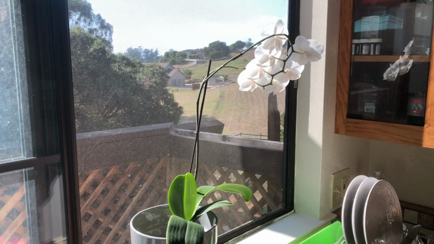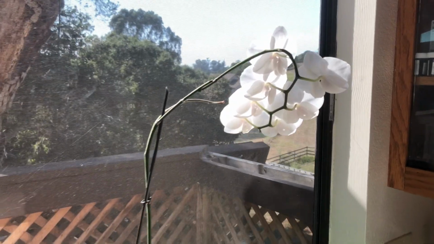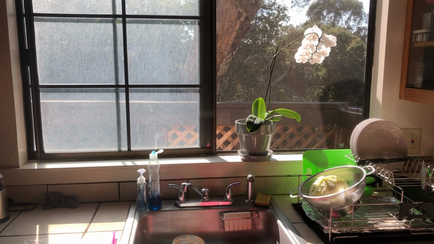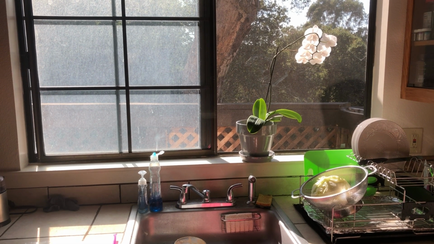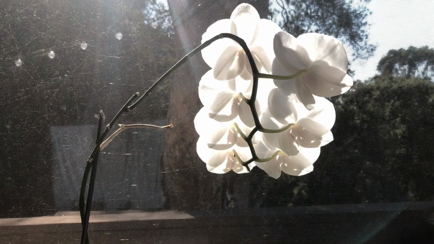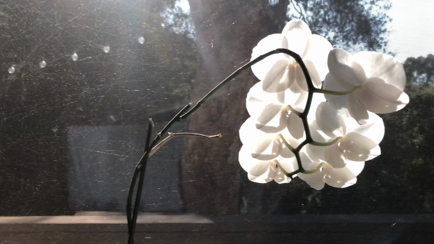First of all, this plant is by the window in my kitchen. I open the window in the daytime and I close it at night. It's next to my sink, so it's got lots of time to get water every day. It's really easy to water it. Additionally, there's a lot of sunlight that comes through that window.